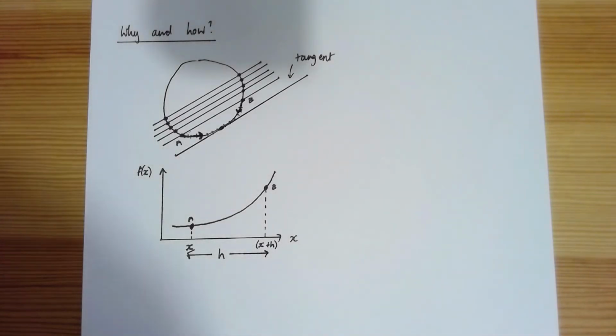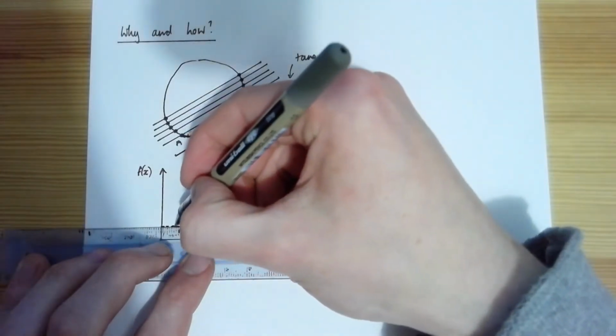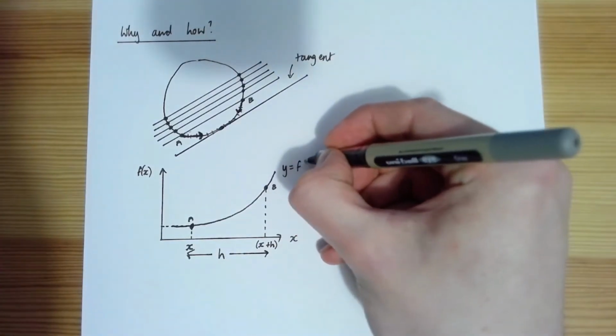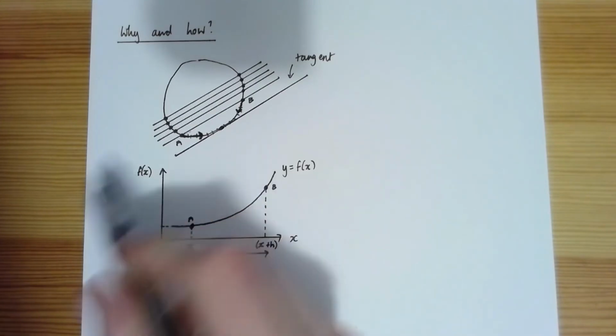Now what we can say is we also have a corresponding y value for those points. And the y value for our x, well, we just know if this is the curve y equals f of x, as we can see from the y-axis being f of x.